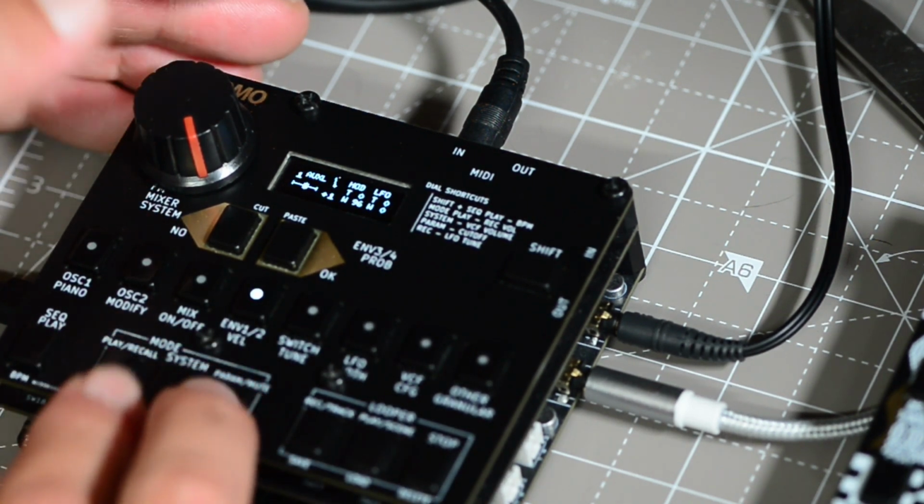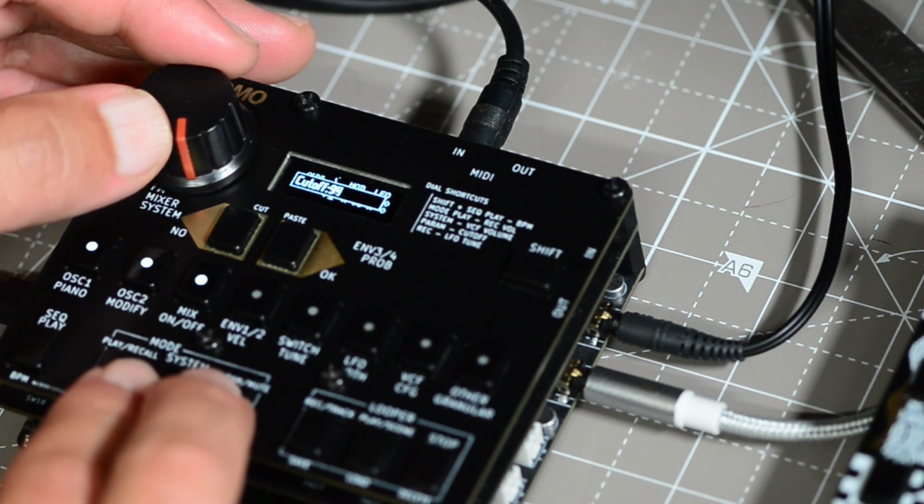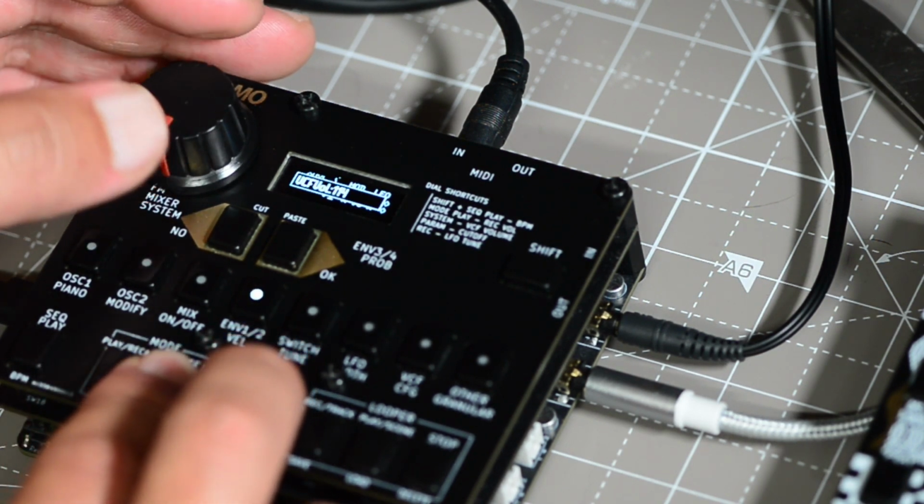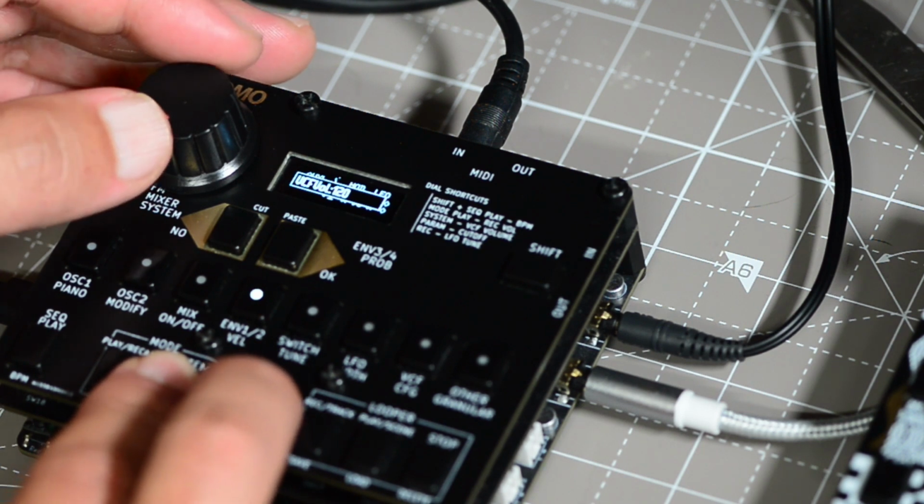So basically this is it, and then let's tweak some parameters to make it more interesting.